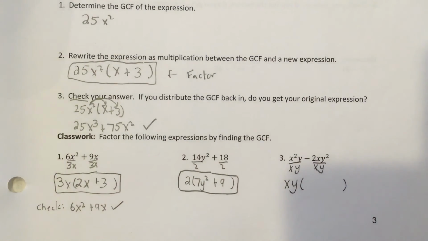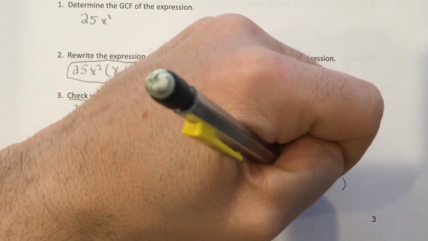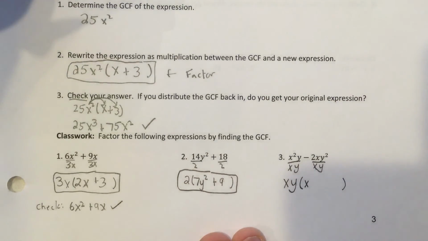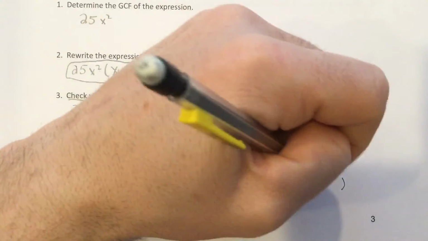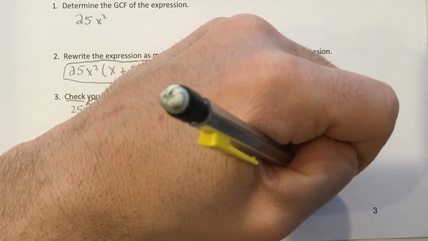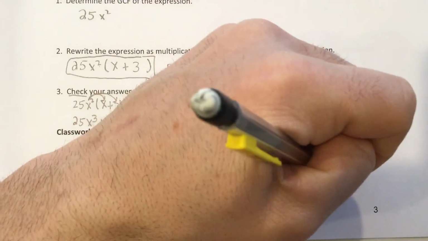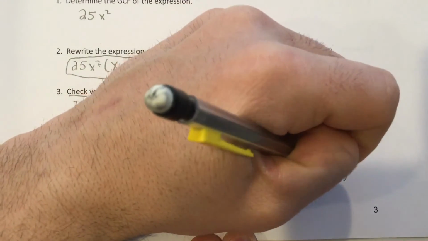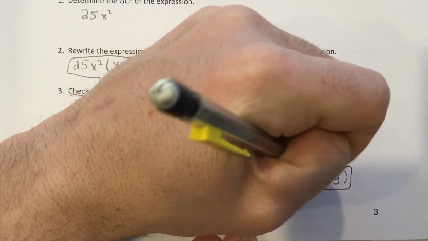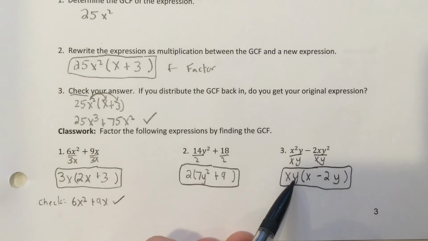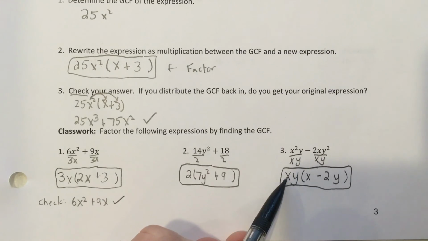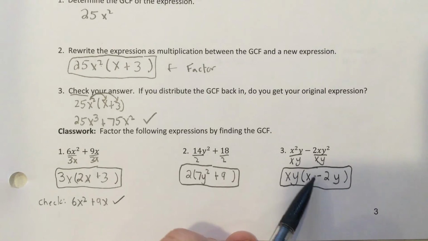So x squared divided by x is just x. y divided by y, that would cancel out. Minus 2 divided by 1 is 2. x divided by x would cancel out. And y squared divided by y is y. Again, quick double check. y times x would be x squared y, which is what we had. And then xy times negative 2y would be negative 2xy squared.